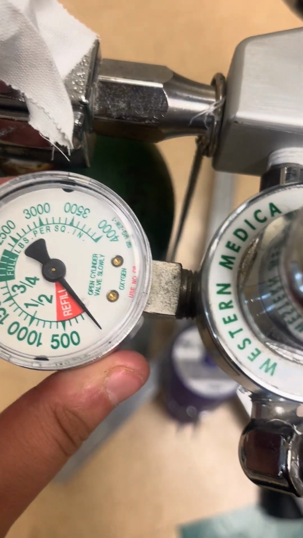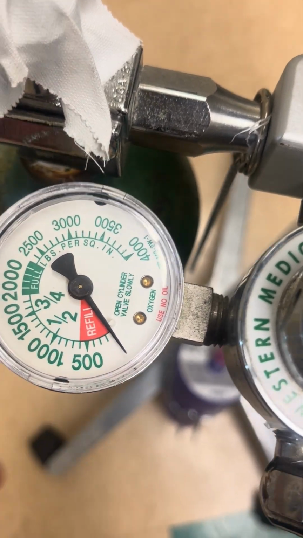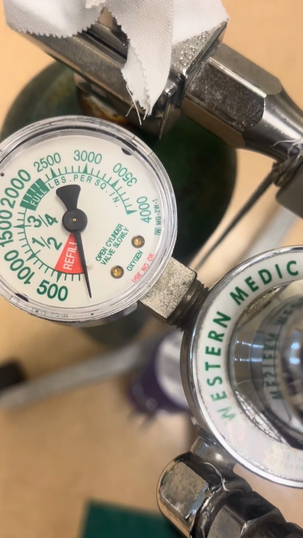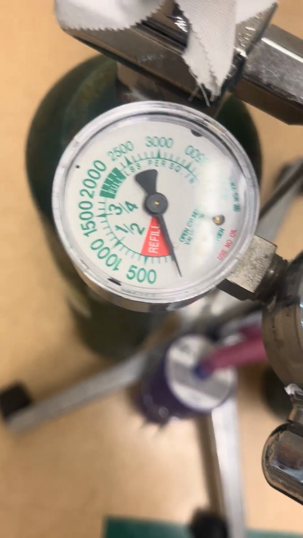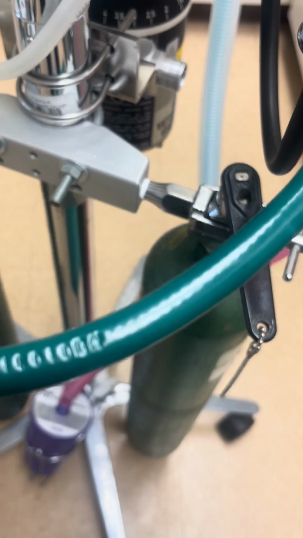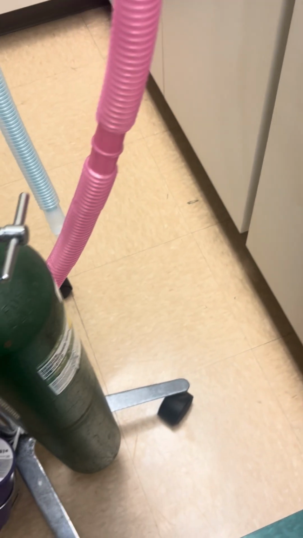Right, then our next piece that we have here is the pressure gauge. This just shows us how much O2 is left in the tank. It's kind of similar to a fuel gauge in your car, it tells you how many miles till empty. All right, and then the fifth step is the oxygen tubing, which is this green part right here. This carries oxygen from the oxygen cylinder to the flow meter.